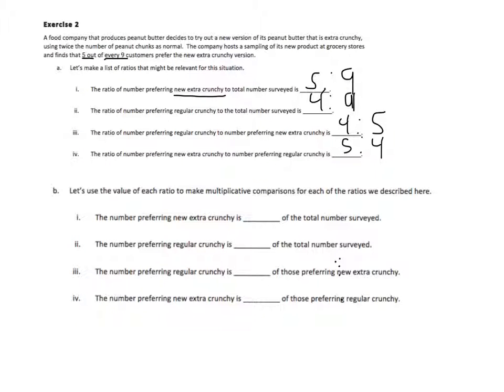Okay, now let's look at these new problems which just appeared at the bottom. Let's use the value of each ratio to make the multiplicative comparisons for each of the ratios we described here. The number preferring new extra crunchy is blank of the total number surveyed. So we're comparing the new extra crunchy to the total number surveyed, which is up here on our top ratio. So we had 5 to 9.